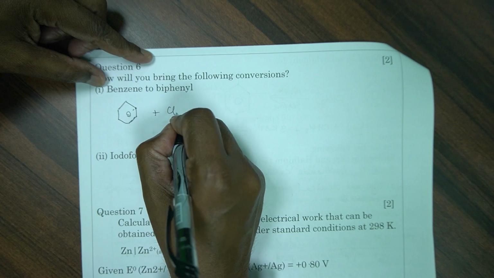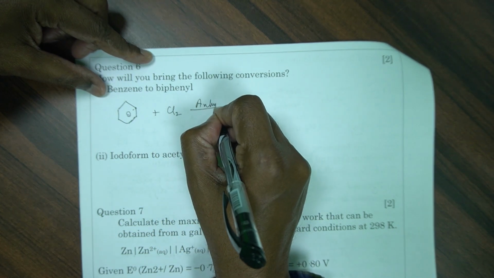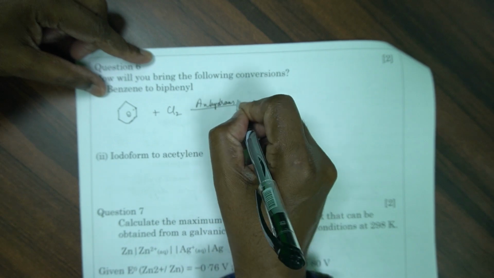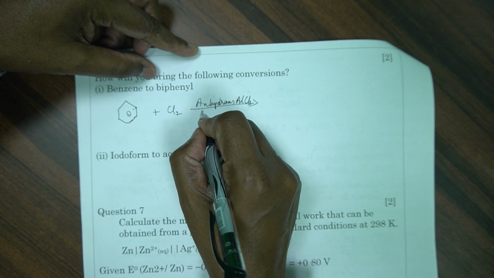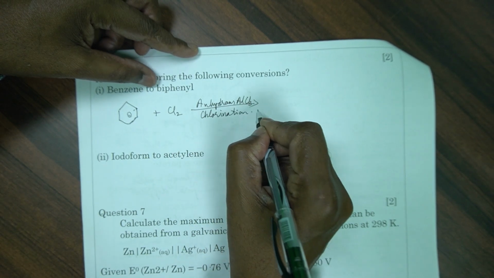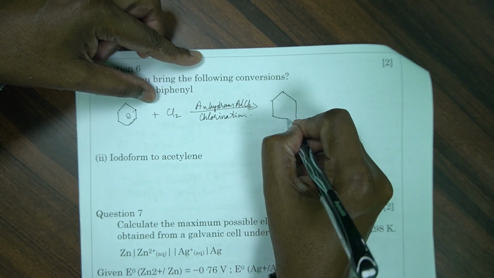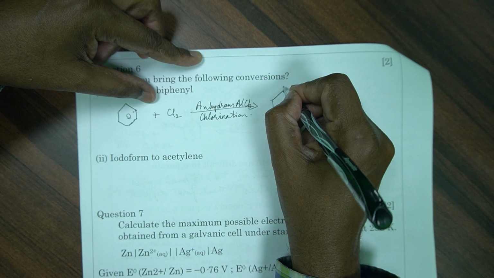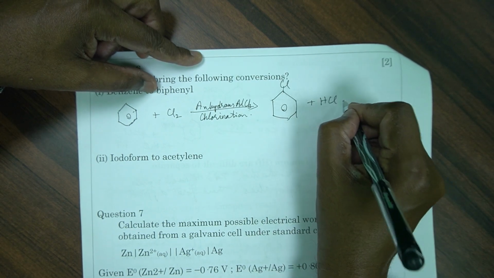Benzene reacting with chlorine in the presence of anhydrous aluminum chloride, AlCl3. The reaction is actually chlorination. The halogen carrier is used, so you get chlorobenzene and HCl. So this is the first reaction.